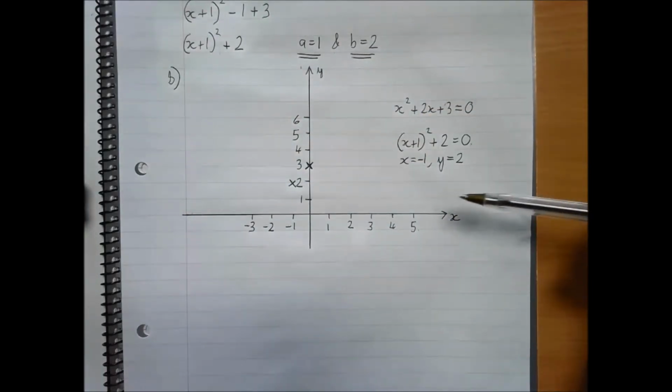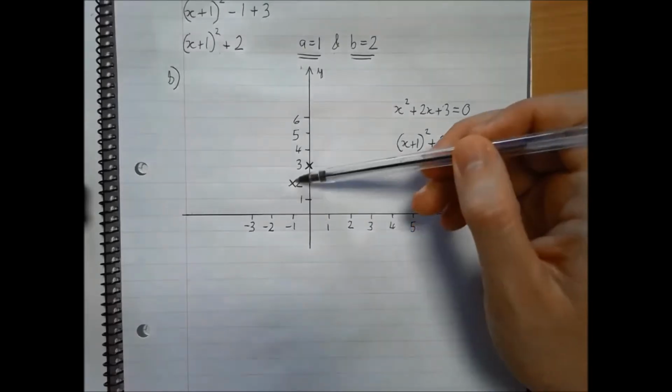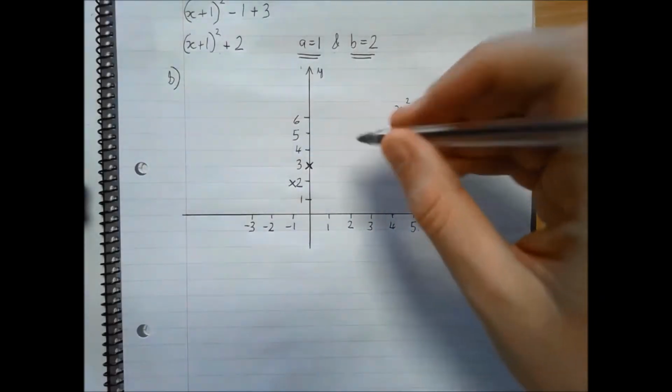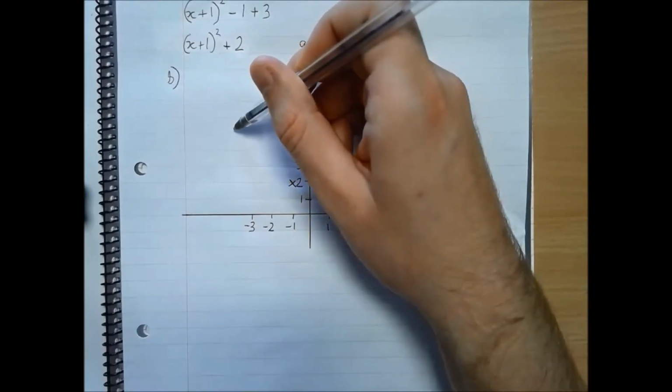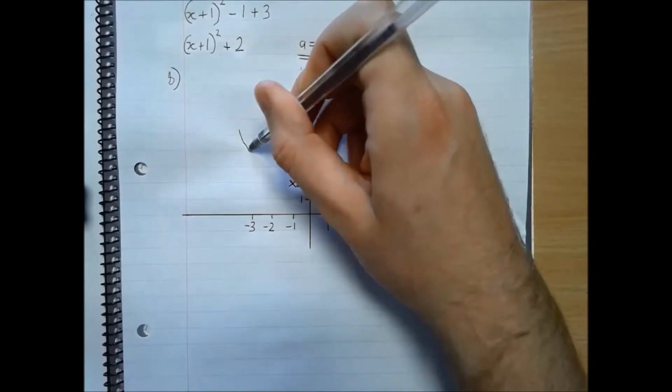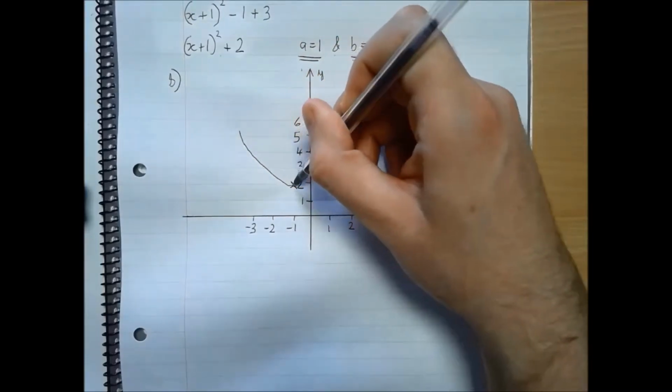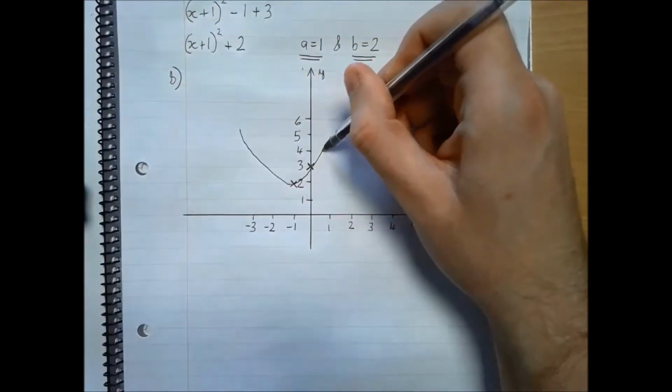Now what you need to do in the exam is clearly indicate where they're crossing. Because it's a sketch, it doesn't have to be picture perfect, but as long as you indicate that you've got a minimum point there and it crosses at (0, 3), that'll be fine.